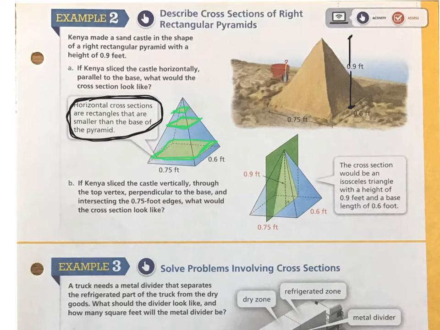So unless we know how high up we are in that cross section, we don't necessarily know what the dimensions are. What we know is that it's going to be smaller than 7/500 feet for each of the front edges, and it will be smaller than 6/10 of a foot going up to those smaller rectangles.